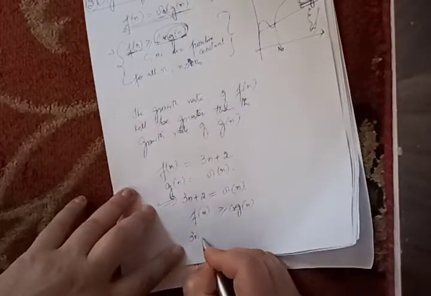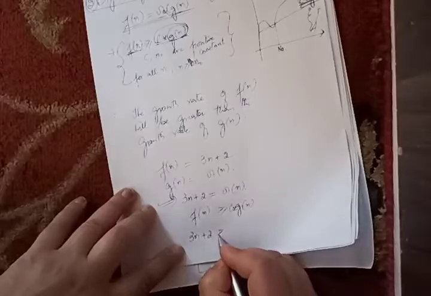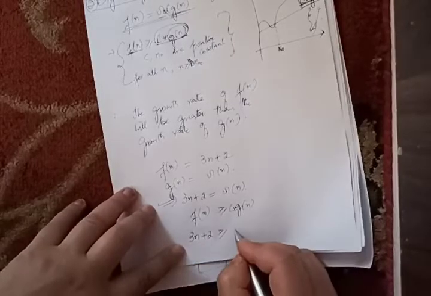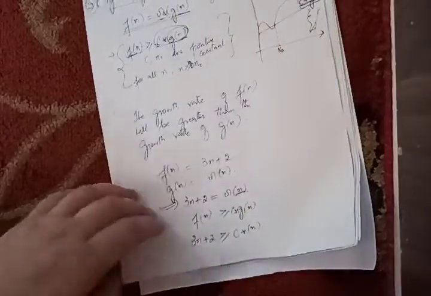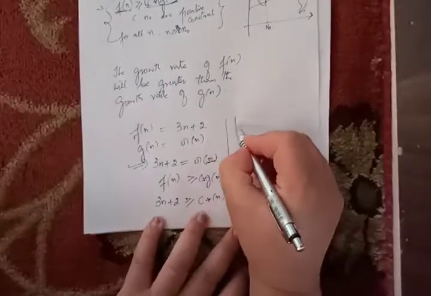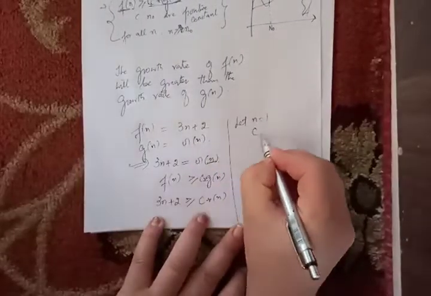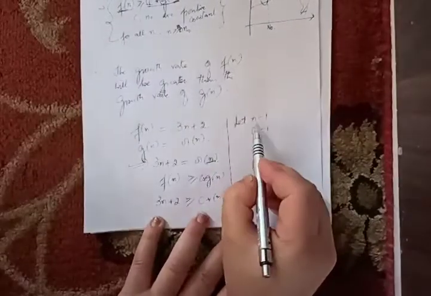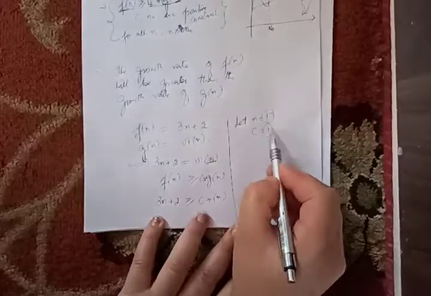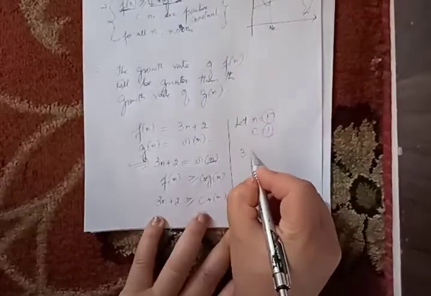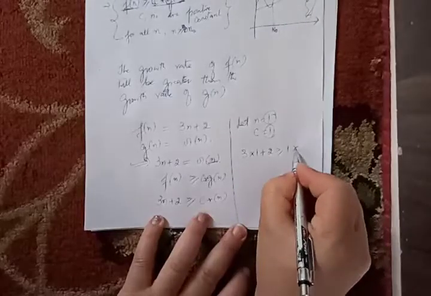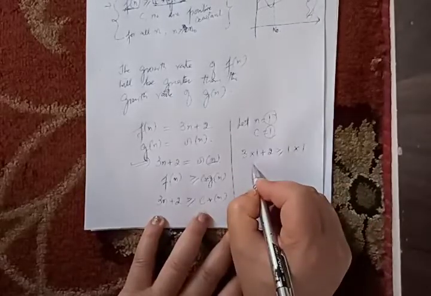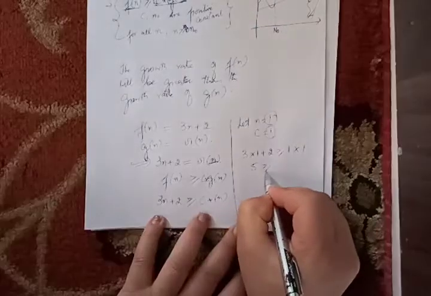That means we have to check 3n plus 2 must be greater than or equal to constant times n. So let us assume n is equal to 1 and the constant is equal to 1. We take only one input size. 3 into 1 plus 2 is 5, which is greater than or equal to 1 into 1, which is 1.